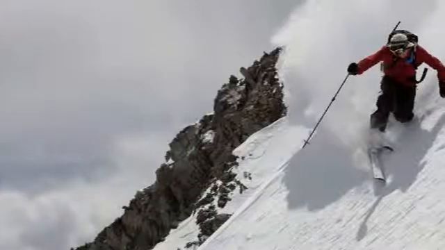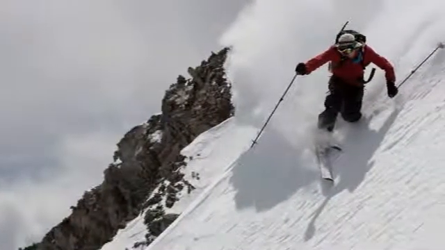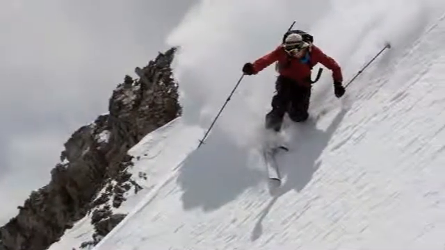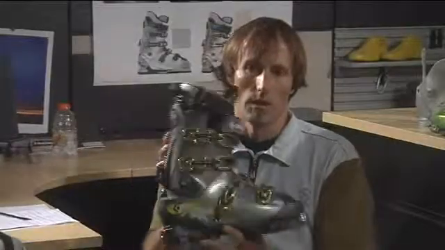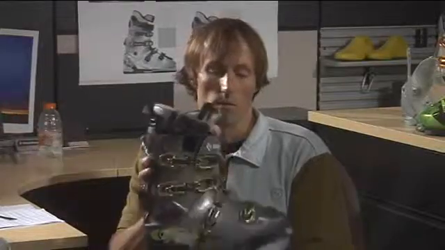The boot needs to be lightweight and flexible for that. And an alpine boot, like an alpine racer, you want a big, heavy, stiff, burly boot for that kind of activity, and we wanted to bring those two boots together and be kind of in the middle with an alpine-like skiing performing boot, but a touring freedom boot.